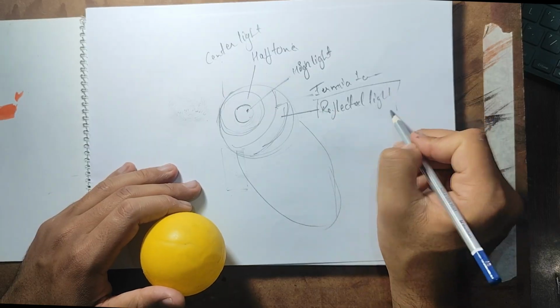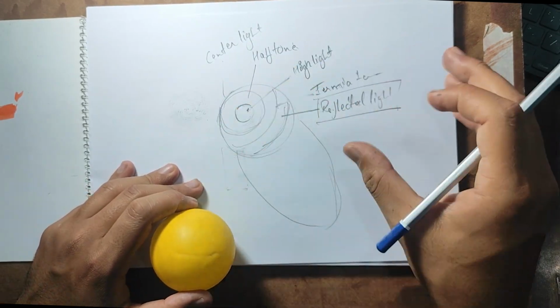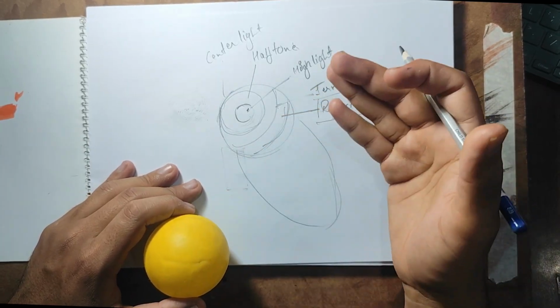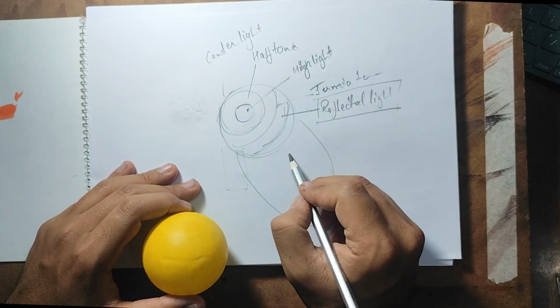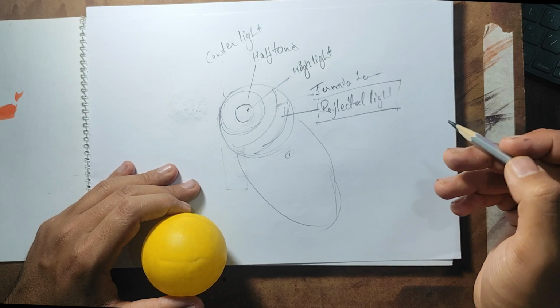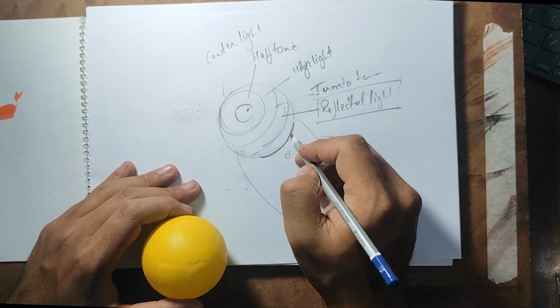This term, reflected light, is totally another topic. The video is quite long, so I'm not putting this topic over here. But if you want this topic, I can make a small video for you guys. What is reflected light? I can explain it like this: light that came from over here, this portion, is known as reflected light. And then this is the last tone over here. This will be the darkest tone.